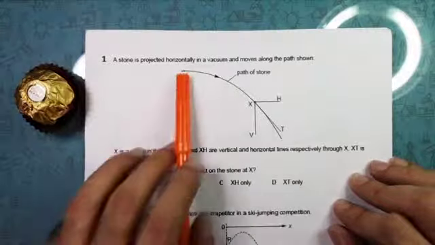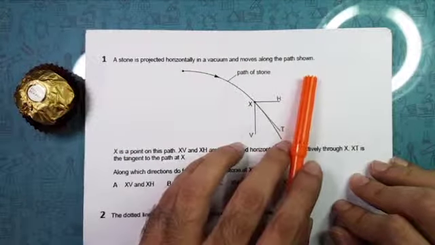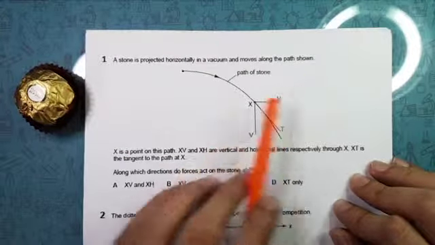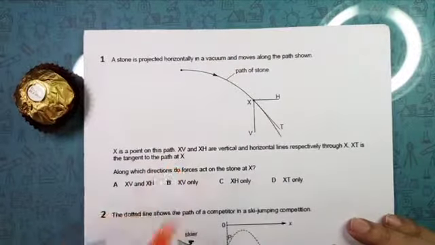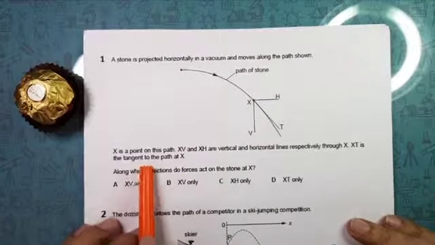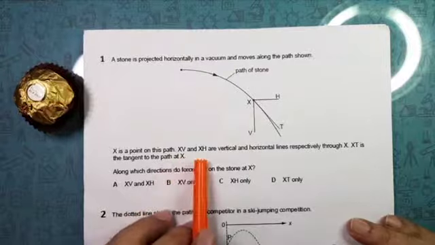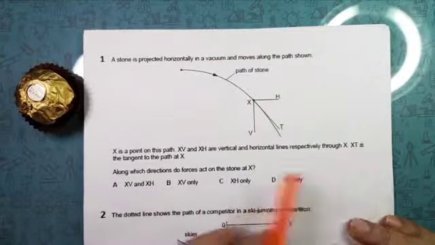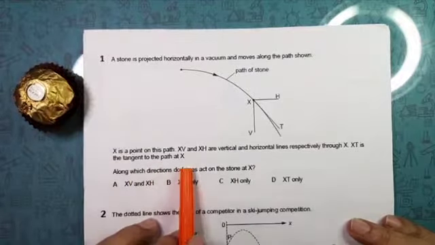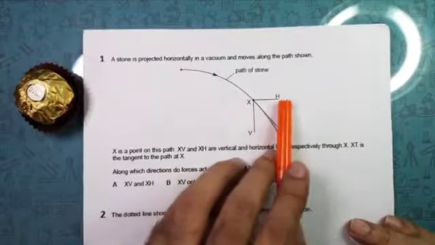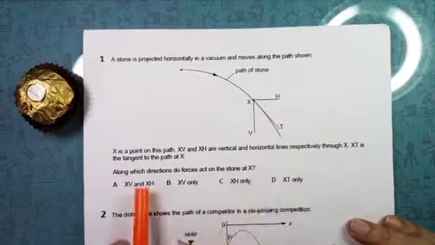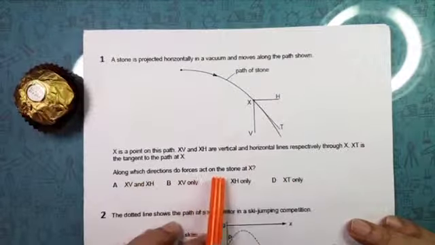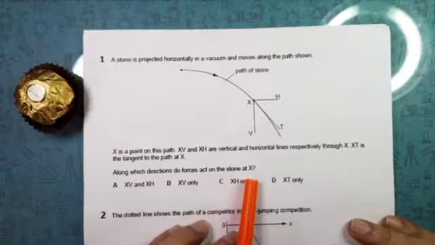A stone is projected horizontally in a vacuum and moves along the path shown. X is a point on this path. XV and XH are vertical and horizontal lines respectively through X. XT is the tangent to the path at X. Tangent. This is vertical. This is horizontal. Pretty much easy. Along which directions do forces act on the stone at X?